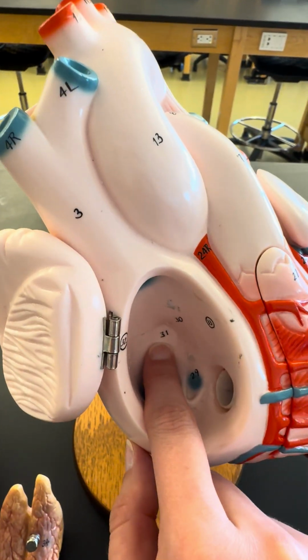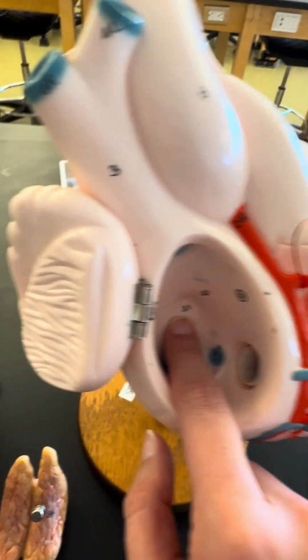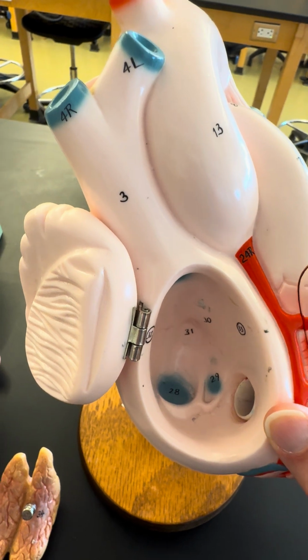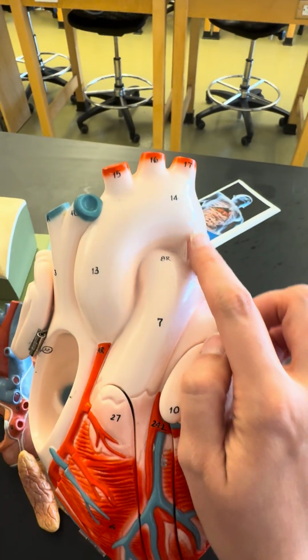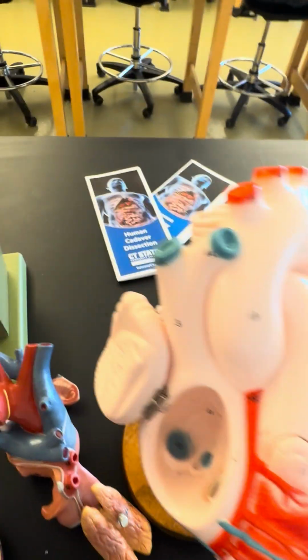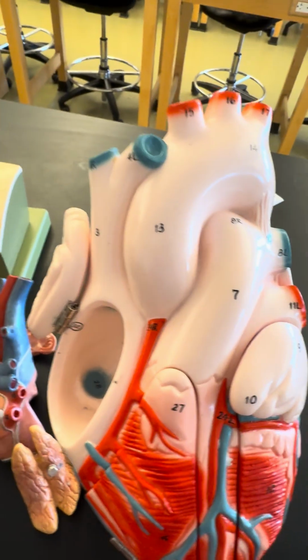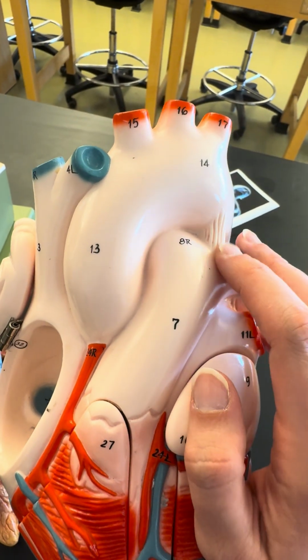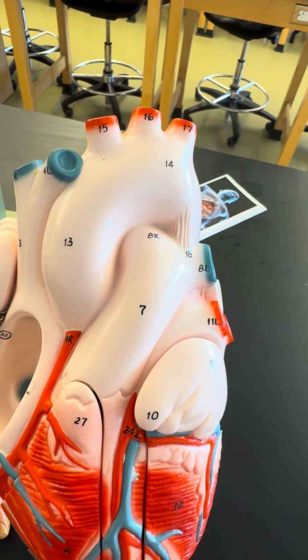This one, 31 here, is the fossa ovalis. This is left over from fetal development, as well as this 18 here, which is our ductus arteriosus. In the fetus it's the ductus arteriosus; in the adult, it's known as the ligamentum arteriosum.